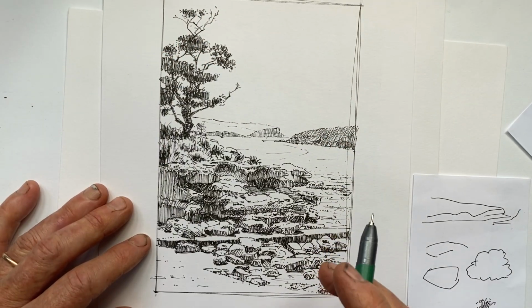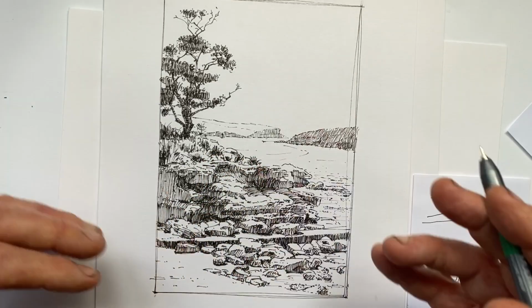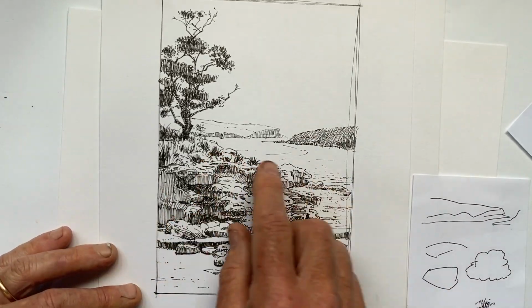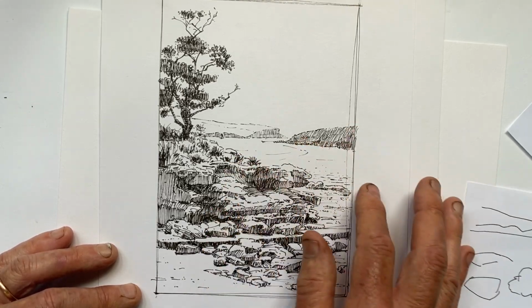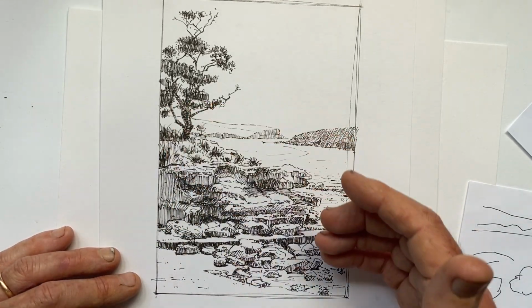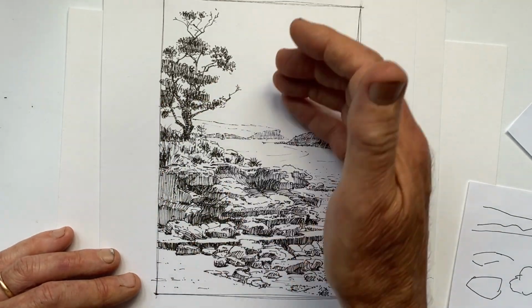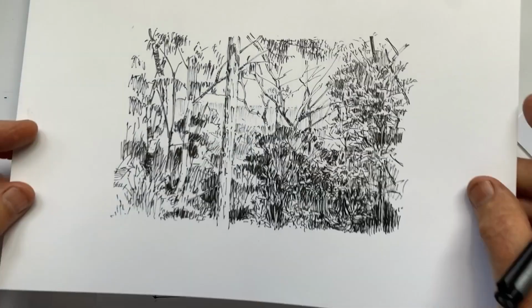I've minimized my line work with the water, just a couple of lines to suggest movement. But if I'd put a lot of line work, even in different directions, on the water surface, it would have reduced the clarity between this foreground and the distance, and made it easier to read what was happening.